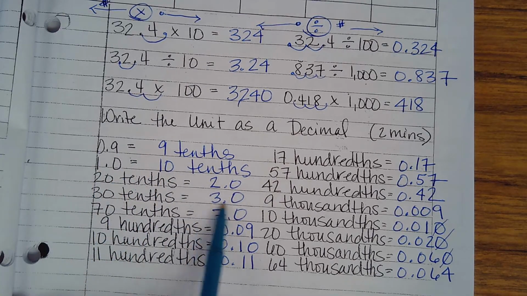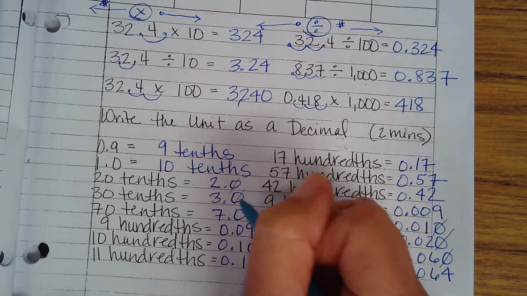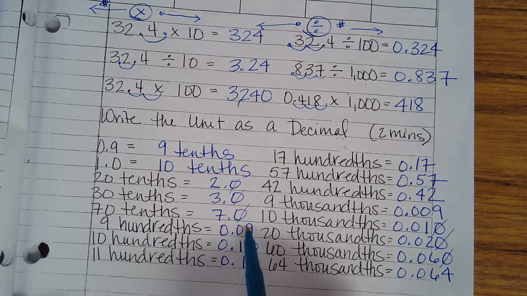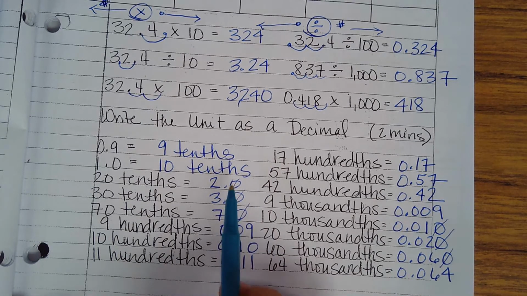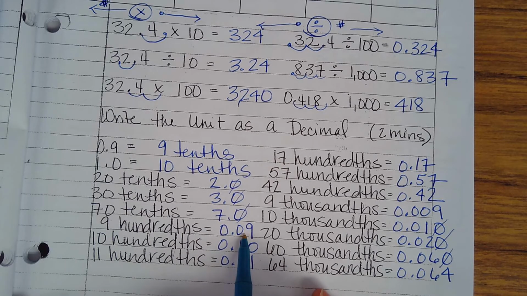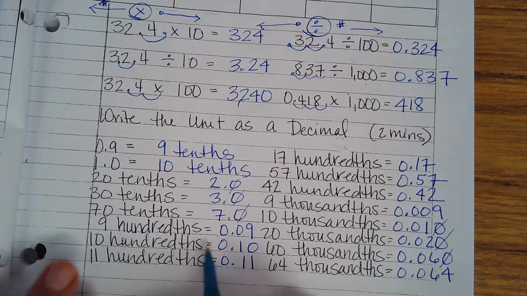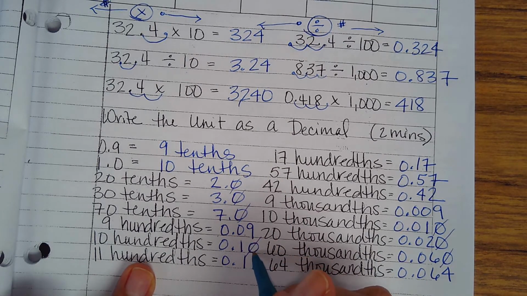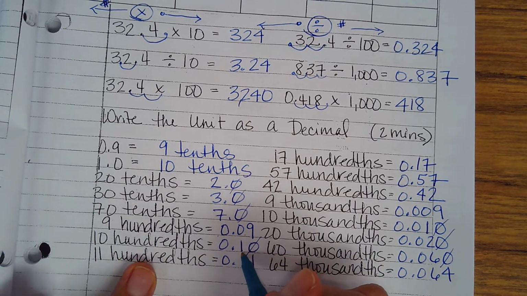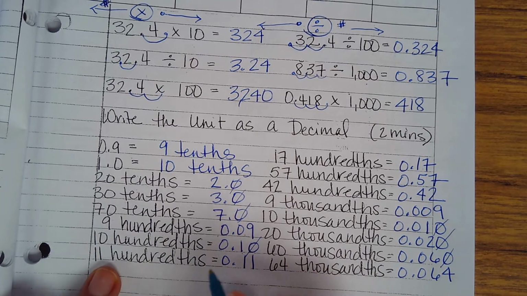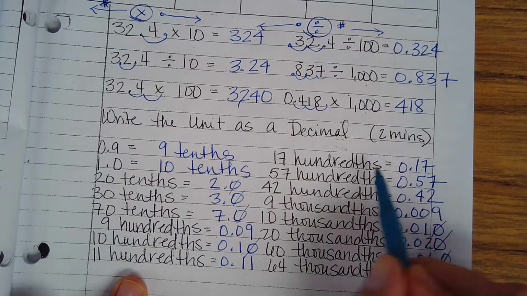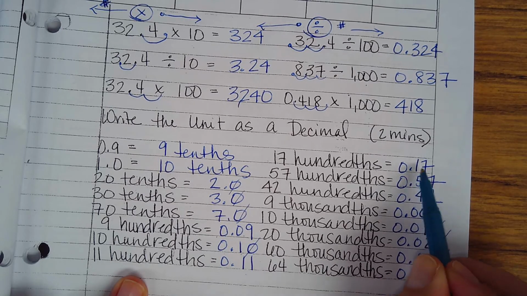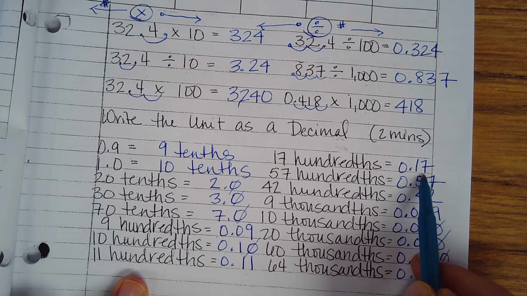Then we have 2, 3. Now remember, you don't have to necessarily write that. I'm just showing you the place value because it could be 2, 3, 7. Then we have 9/100, 10 hundredths. Now remember, you can't fit 10 in here. You can only fit the maximum of 9, and then you have to move it over. So 10 hundredths is the same as 1/10. 11 hundredths, 17 hundredths.